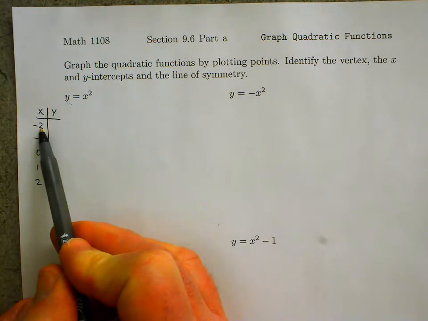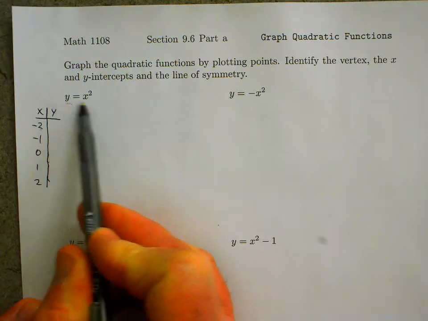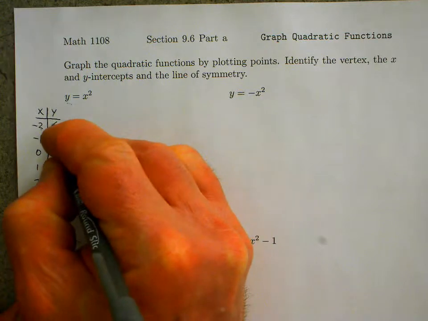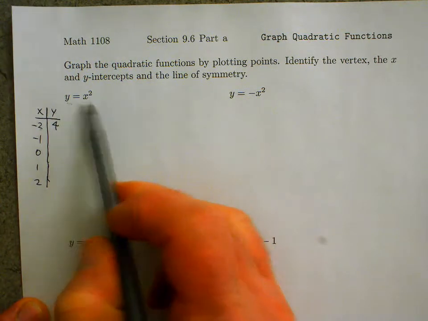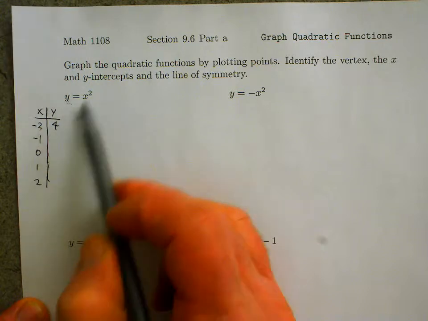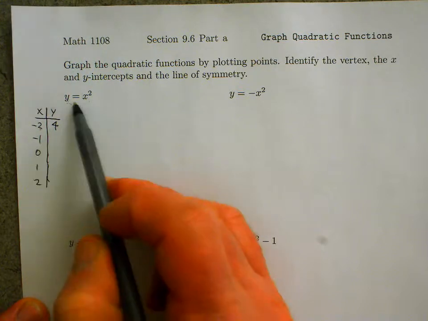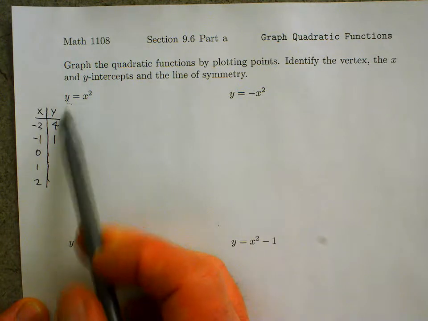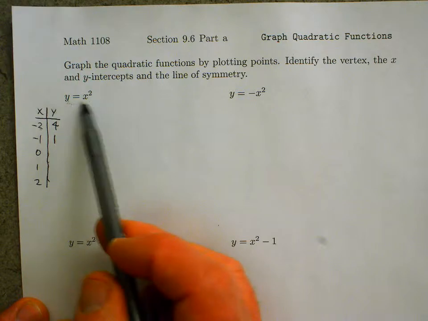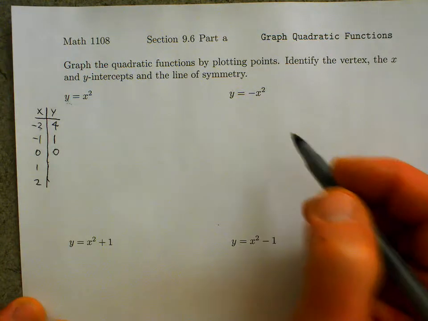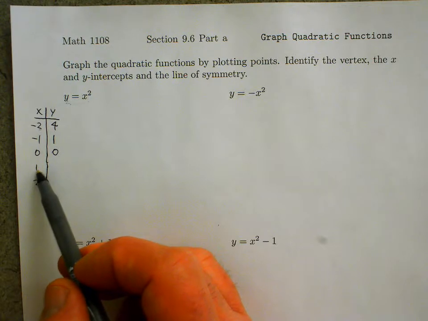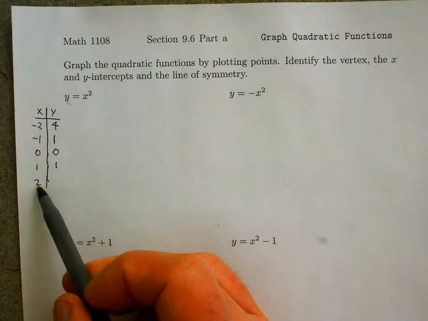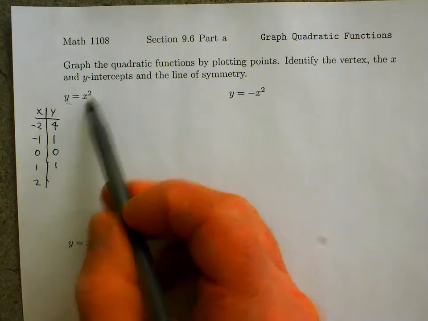So when x is -2, what's the y coordinate that goes with it? When you square the number -2, you get 4. This is a formula for finding y coordinates when you pick an x coordinate. When x is -1, then the y coordinate is -1 squared or +1. When x is 0, the y coordinate is also 0. 0 squared is 0. When x is 1, the y coordinate is 1 squared or 1. And when x is 2, the y coordinate is 2 squared or 4.